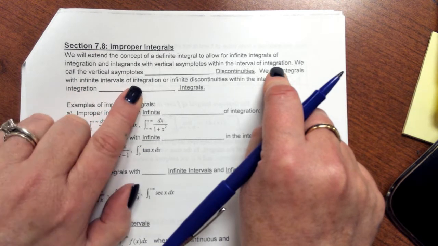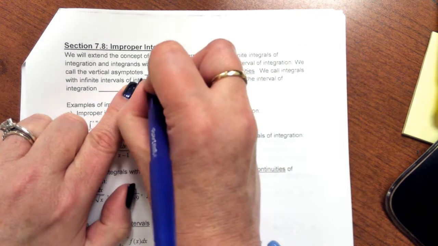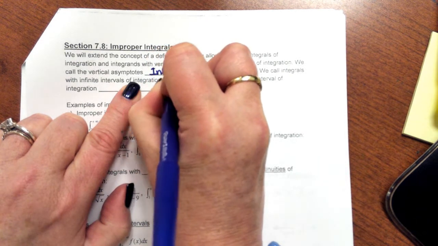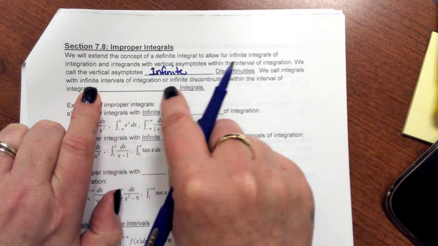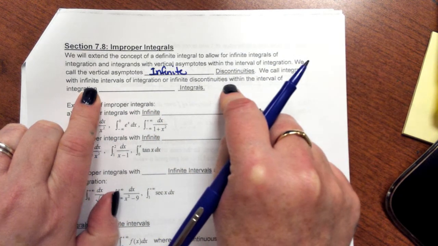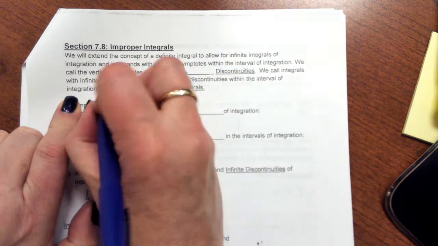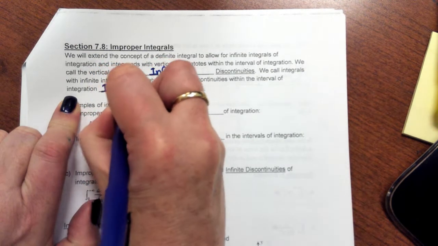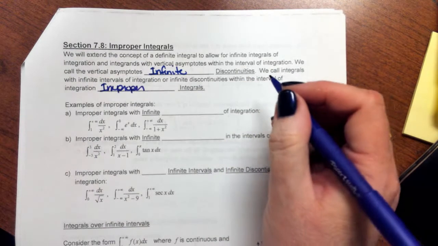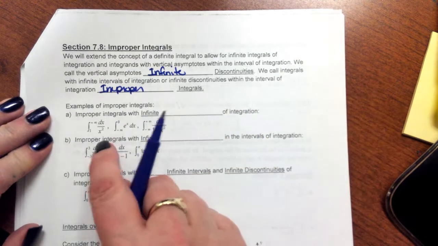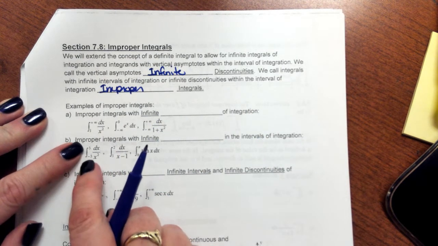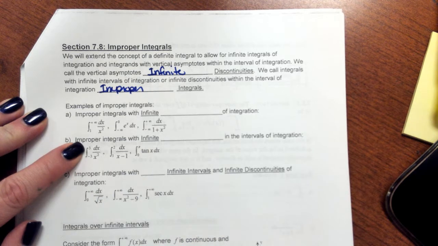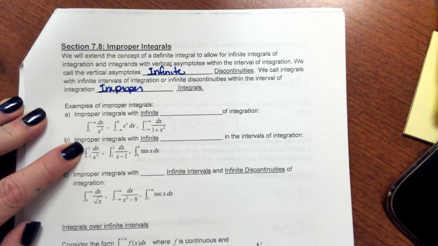When this happens, we have what are called infinite discontinuities. We call integrals with infinite intervals of integration or infinite discontinuities within the interval of integration improper integrals. So again, what makes an improper integral? If one of your bounds is positive infinity or negative infinity, or if somewhere between your bounds you end up with a place where the function would be undefined.